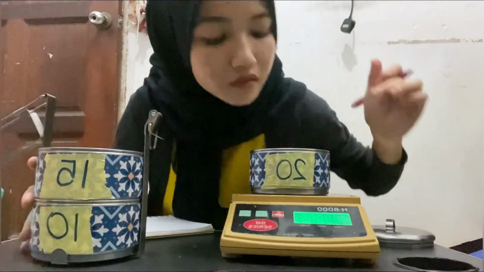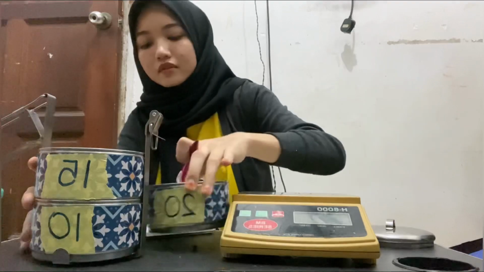All the mass of every segment of the sieve is then recorded.